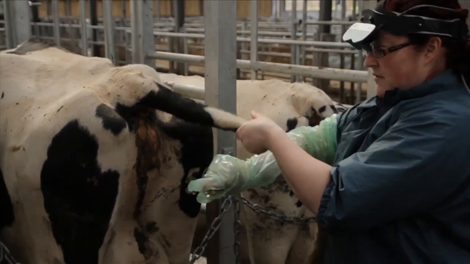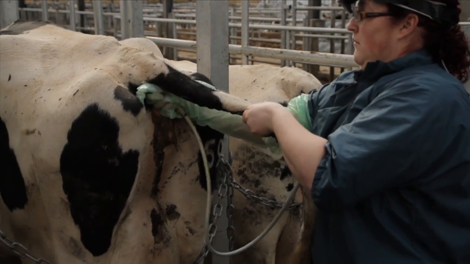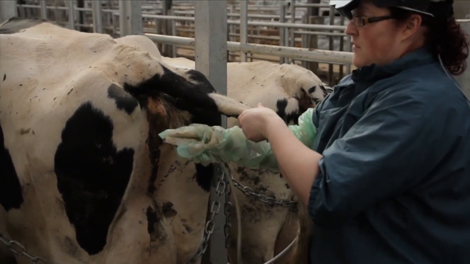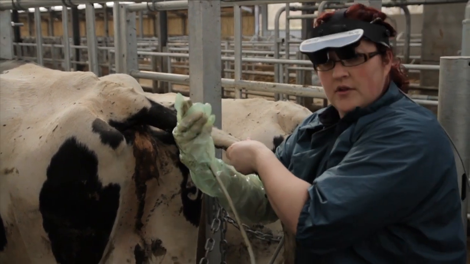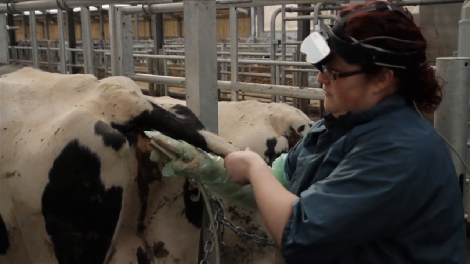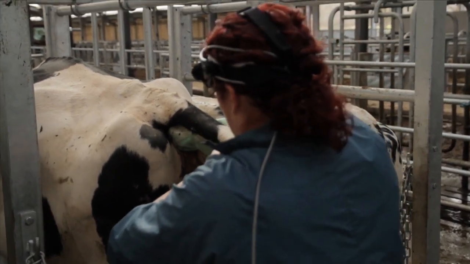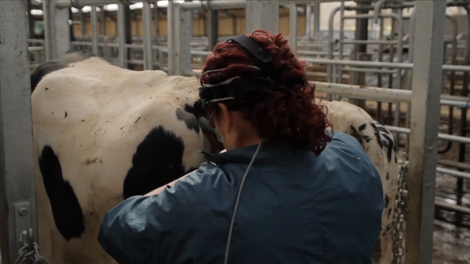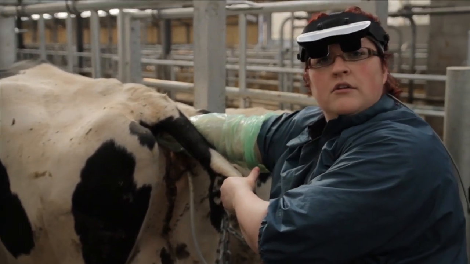Up to our next cow, use the back of our hand. Grasp the probe with the leading edge, hold it in the palm of our hand, use our thumb as a backstop, and go into the cow.